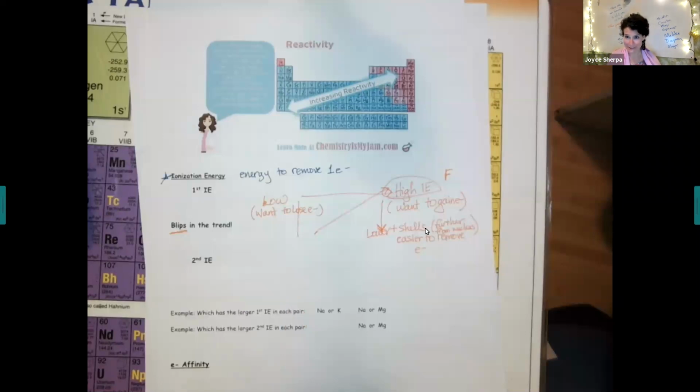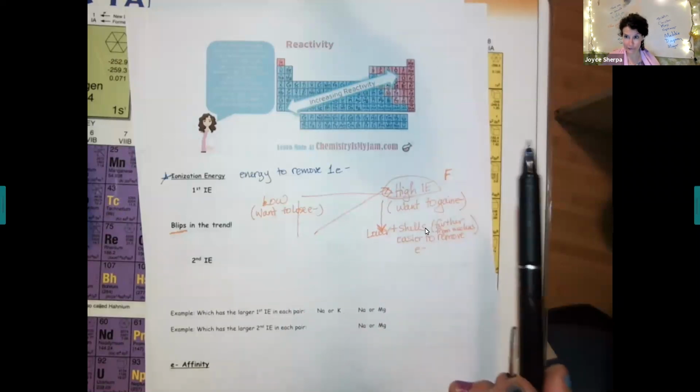That's why I didn't show a picture, because it's really bizarre. Anybody got an idea where a blip might be? Like where an unusually high ionization energy, somebody who does not want to lose an electron? Like other than at the halogens.